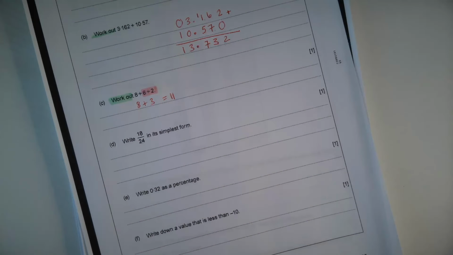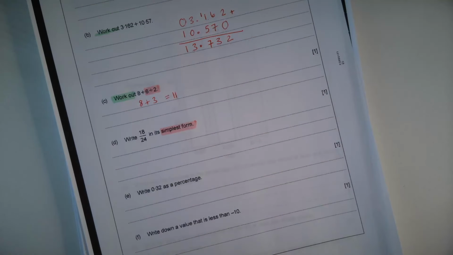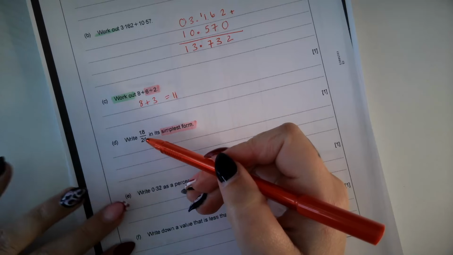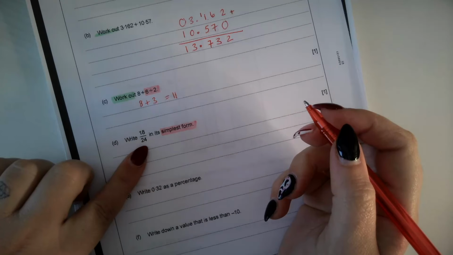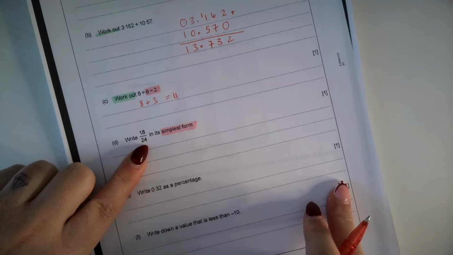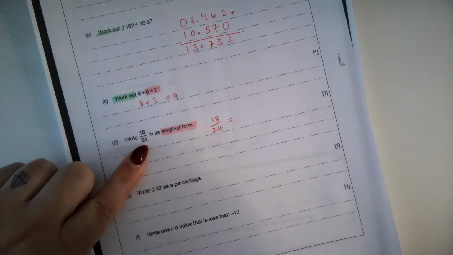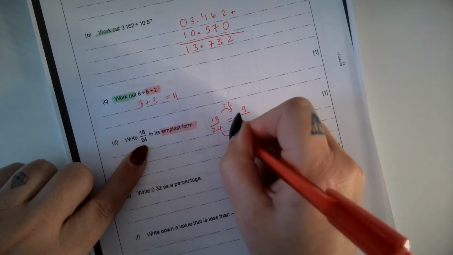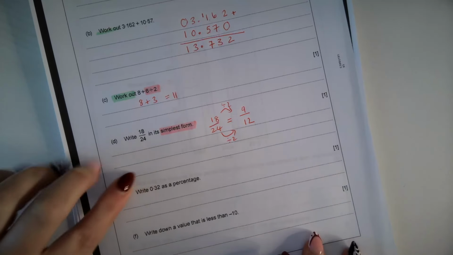Part D, write 18 over 24 in its simplest form. So we're looking for a factor of 18 and a factor of 24, a number that we can divide both the numerator and the denominator by, that has to be the same. So 18 and 24 are both even numbers. So I'm going to start by dividing them by 2. Doesn't matter if we do this in multiple steps. So 18 divided by 2 is 9. 24 divided by 2 is 12. Remember, when you're dividing by 2, you're halving.